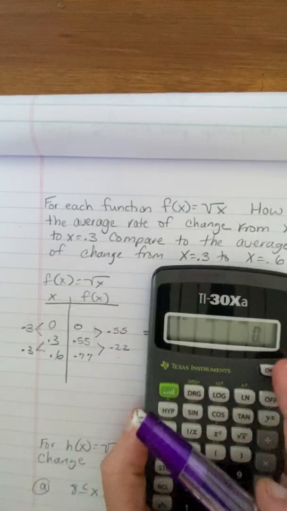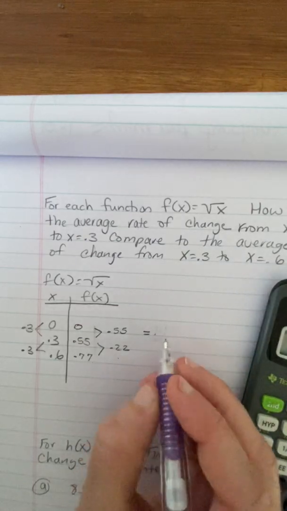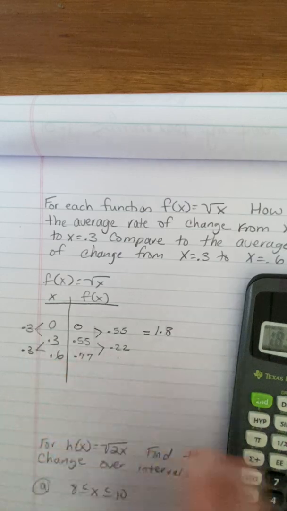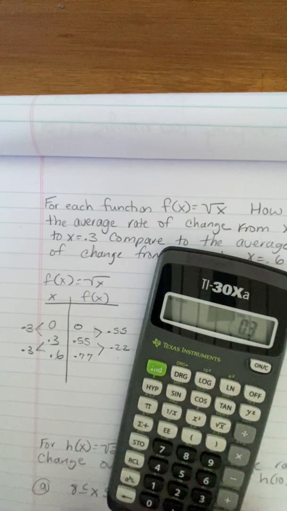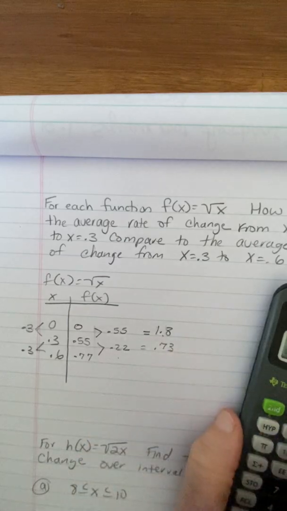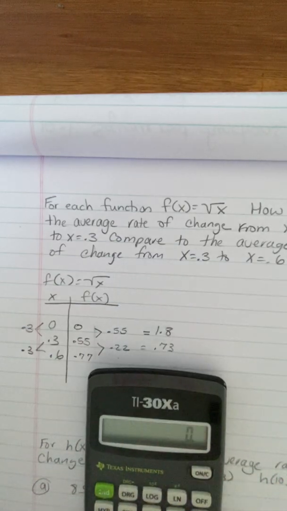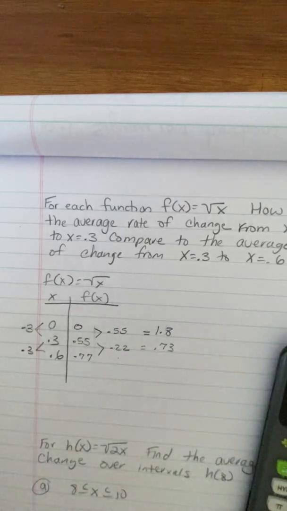My fault. Okay, so 0.55 divided by 0.3 is 1.833. Okay, this part should be right. 0.22 divided by 0.3 gets me 0.73. I'm just going to double check that because I'm feeling like I have stuff in the wrong place. 0.7, I'm sorry. Okay, so now this is the average.